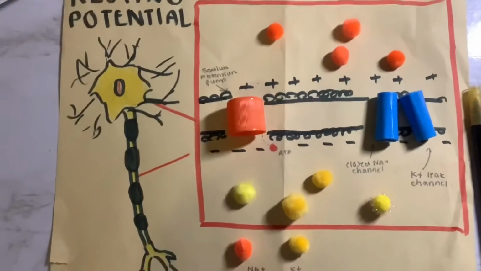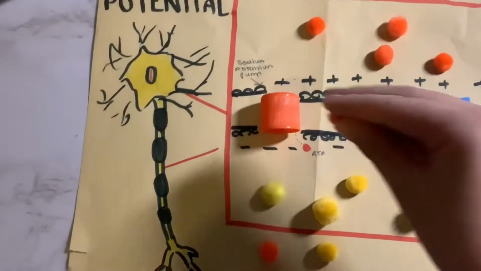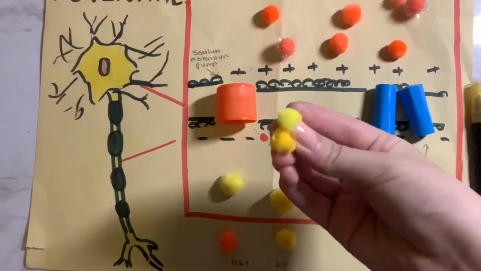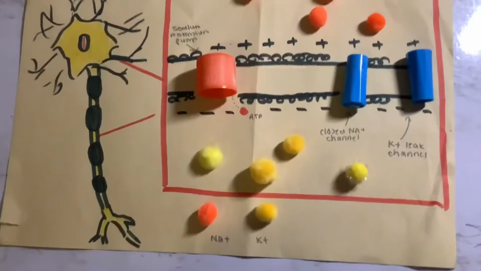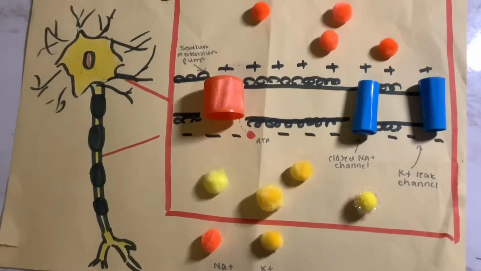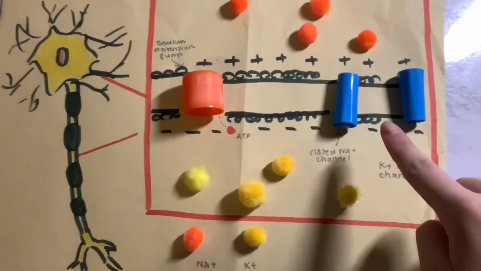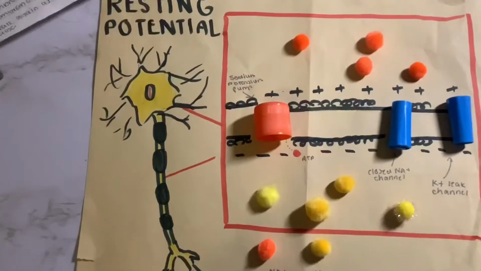This is because upon phosphorylation, sodium-potassium pumps pump out 3 sodium ions and 2 potassium ions against their concentration gradients. Thus, there is a lower number of positive ions inside of the cell than there is on the outside, which gives it the net negative charge. This process is how the resting potential is maintained.